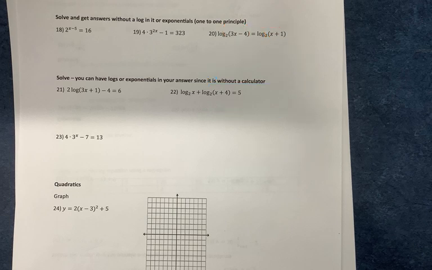These next ones, I'm rushing a little bit. I don't know if I'm going to be able to get to all of this. Solve, you're going to isolate a log. And so we're going to isolate this log here. So I'm going to add the 4 across.